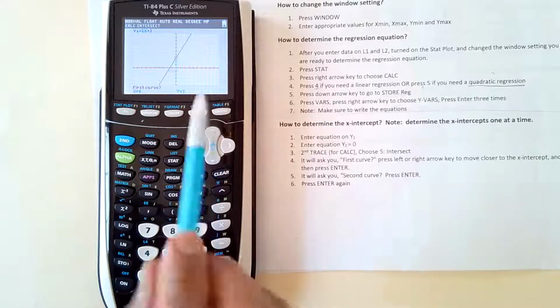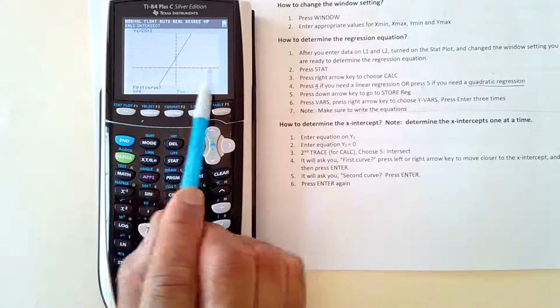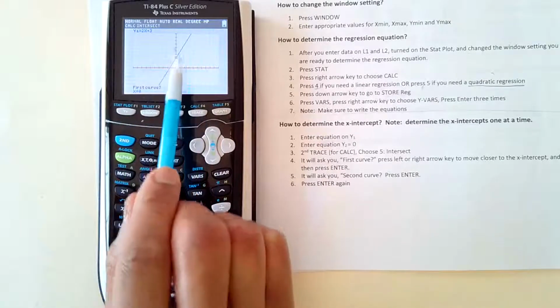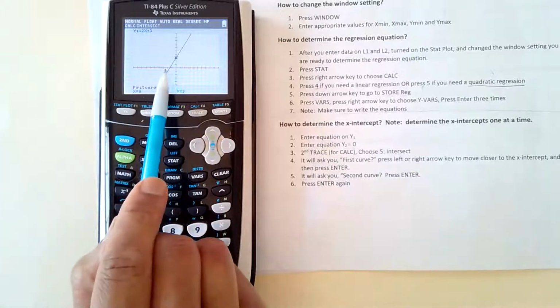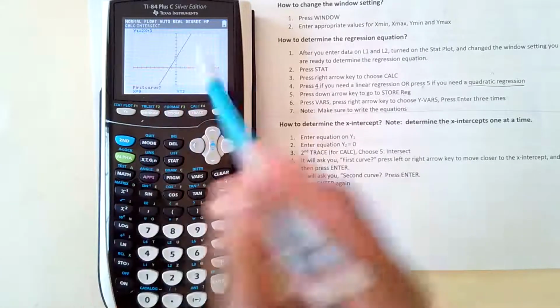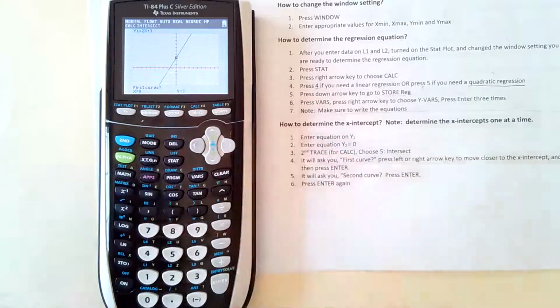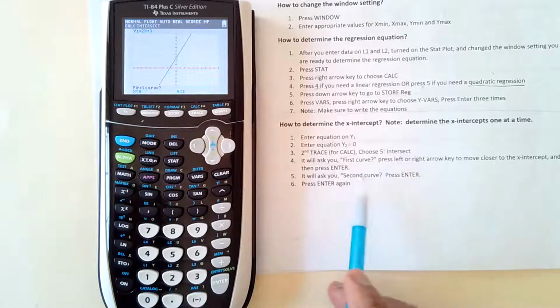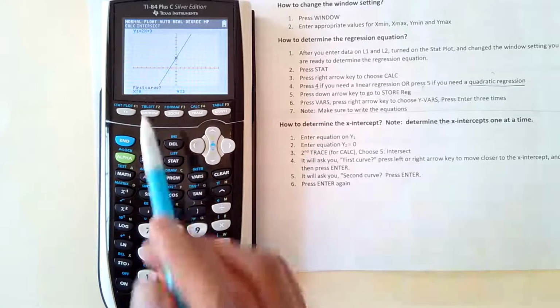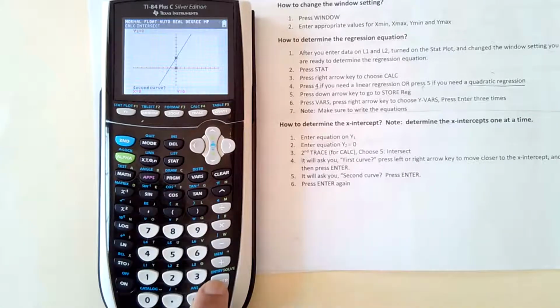Now, in my calculator, because it's a colored one, I have a red line here. This indicates y equals 0. And this is y equals 2x plus 3. I need to find where these 2 lines, the red line and blue line, meet. And this is where you will press, it will say first curve, you press enter. Second curve, you press enter. The next one, you press enter. And that's your x-intercept, which is negative 1.5.